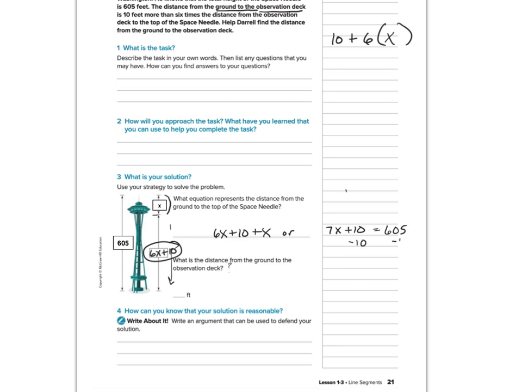If I go ahead and combine like terms and solve for x, I have 7x equal to 595. Divide both sides by 7, and x is equal to 85.